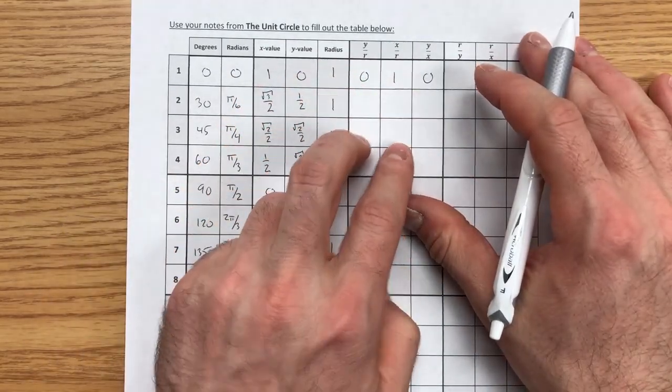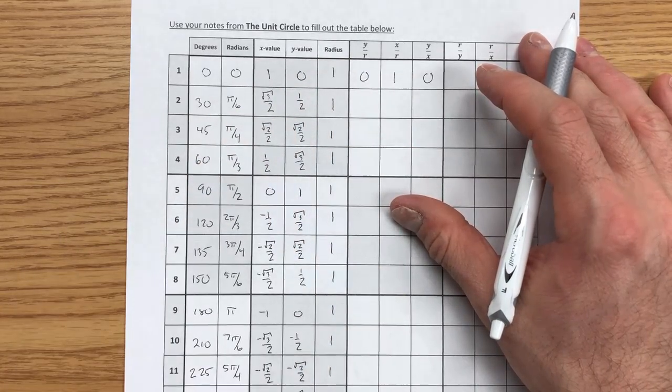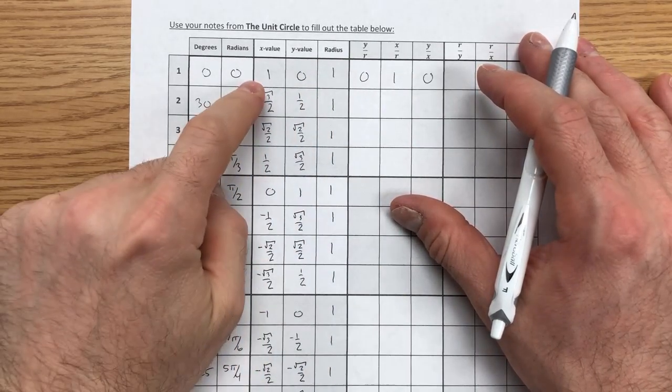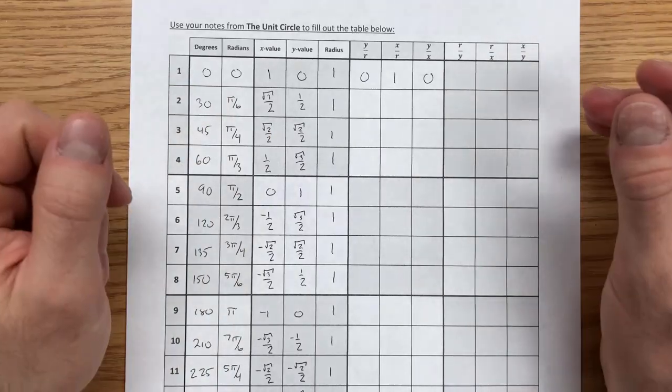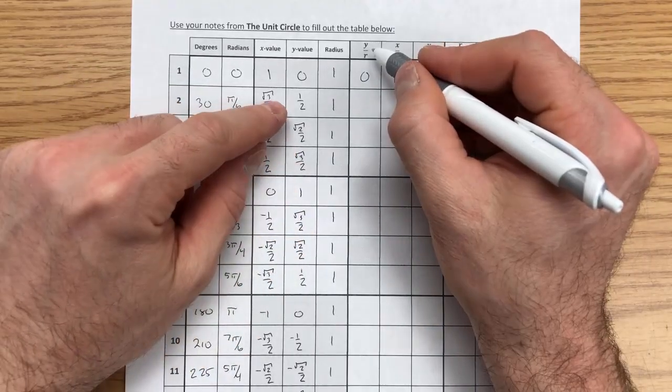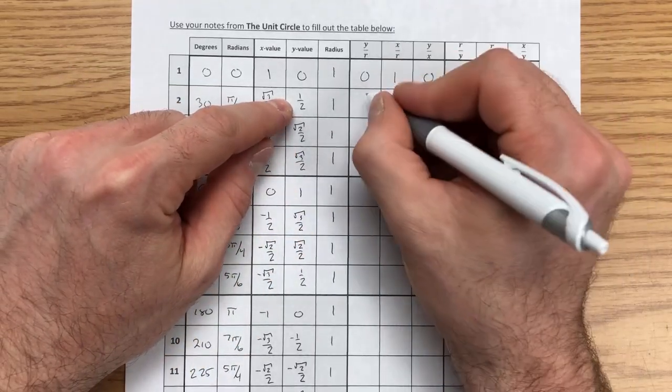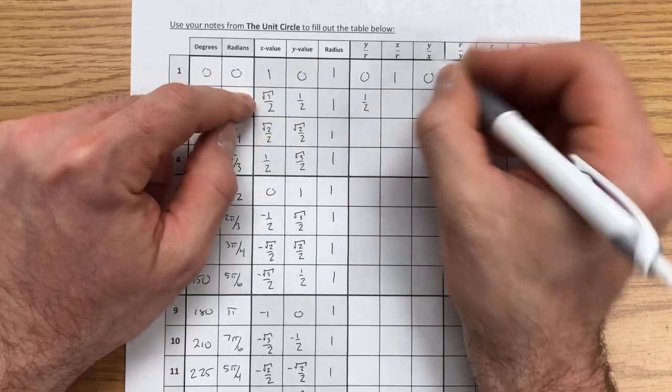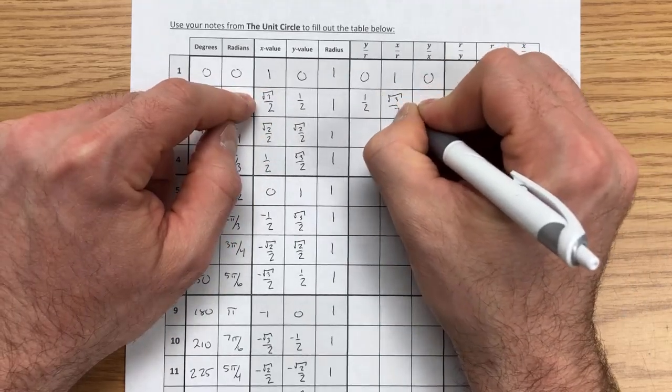We're going to work all the way down on these, just filling out these relationships. And remember, if you end up with a radical in the denominator, just go ahead and rationalize it. So for example, like this. If I take this divided by my radius, I get 1/2. x divided by my radius, I get square root of 3 over 2.